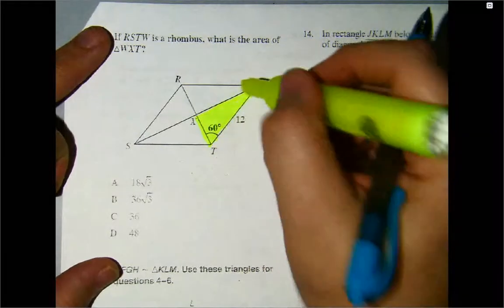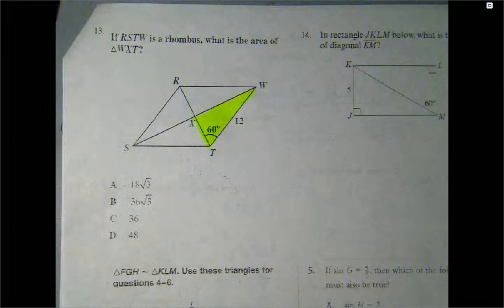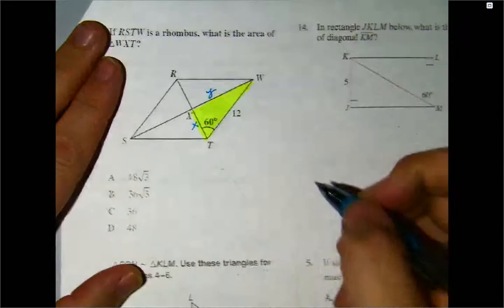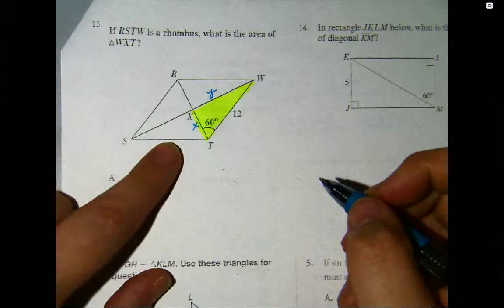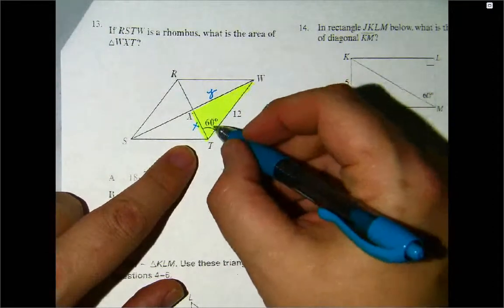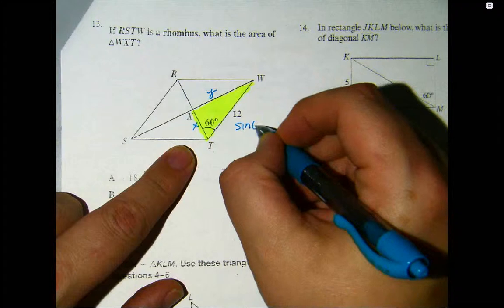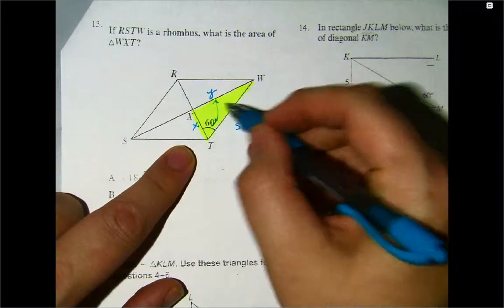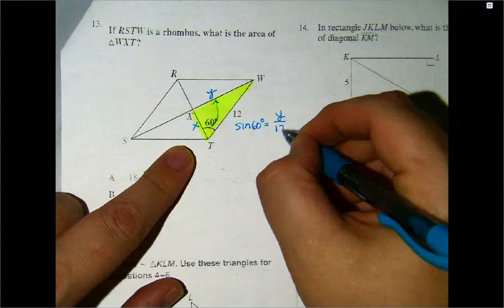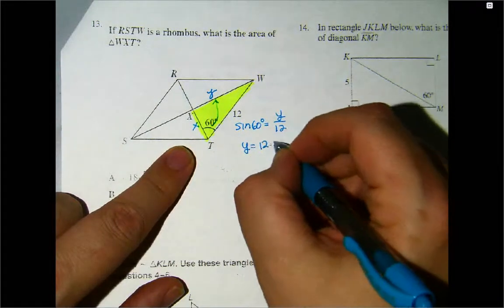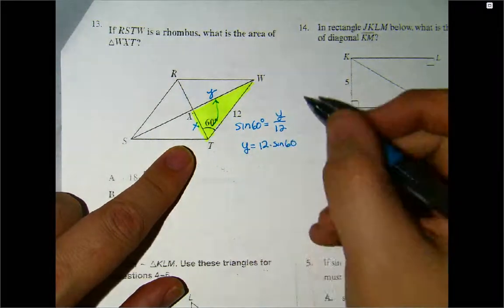And we can do that based on what we got. Figure out the sine of 60. It's y over 12, isn't it? So y should be equal to 12 times the sine of 60. Figure out the cosine of 60. Should be x over 12, right?